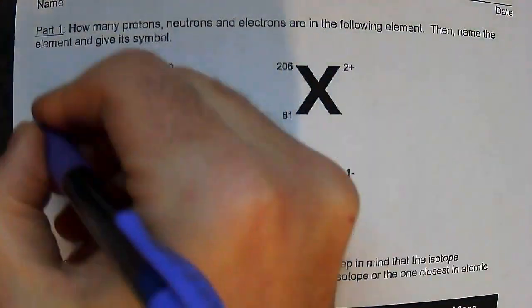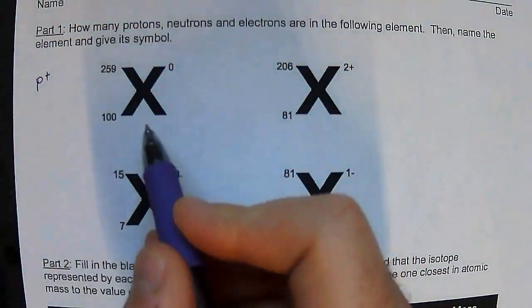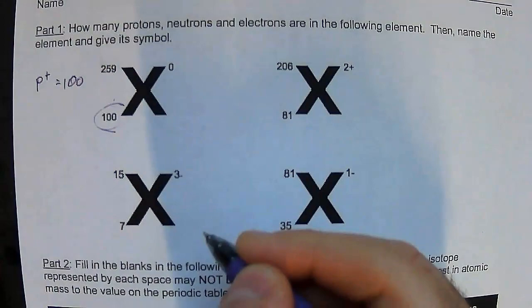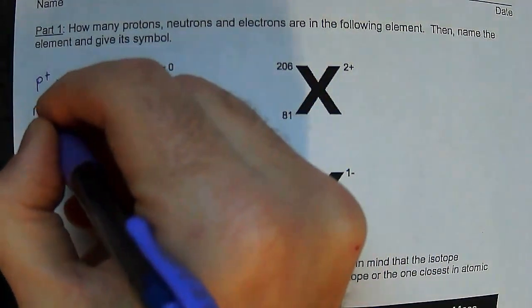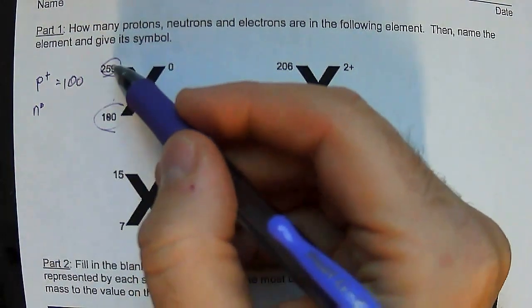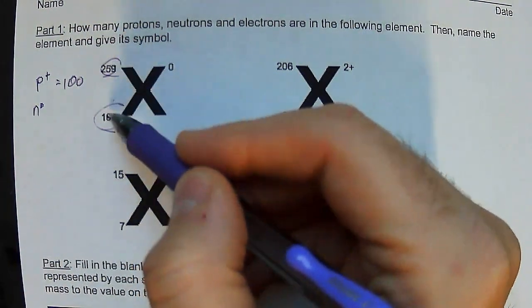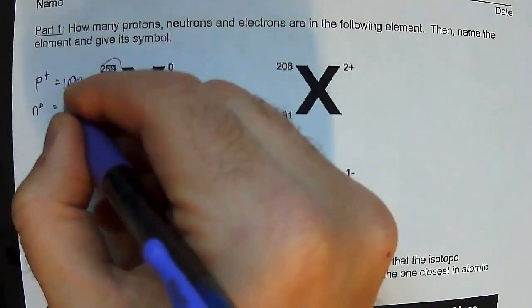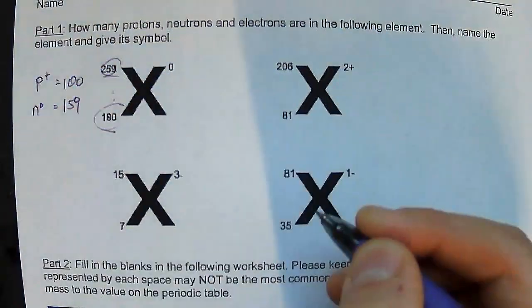So, number of protons. Here we go. Protons, that's this number down here. So that's going to be 100. The number of neutrons we get from this number, so we have to subtract: the number of protons minus the mass number gives us the number of neutrons. So this is going to be 159.